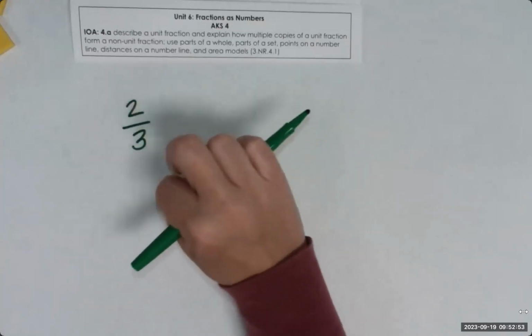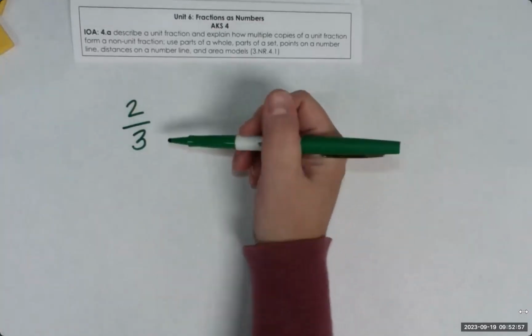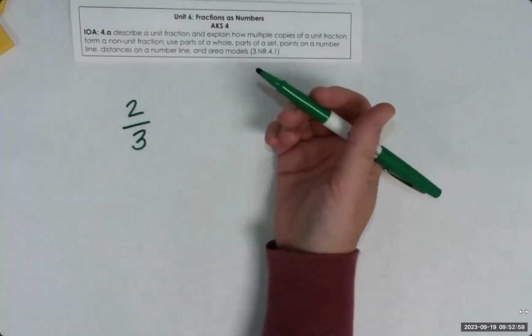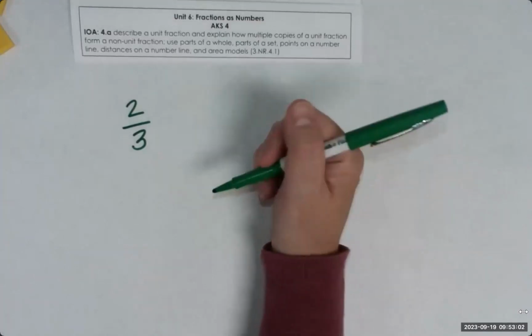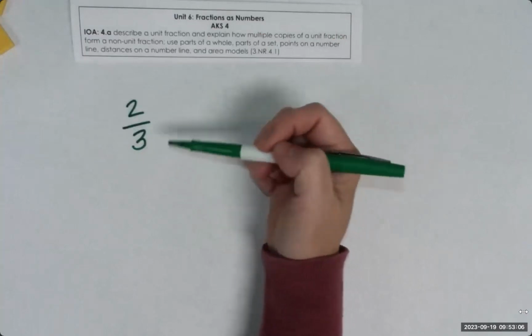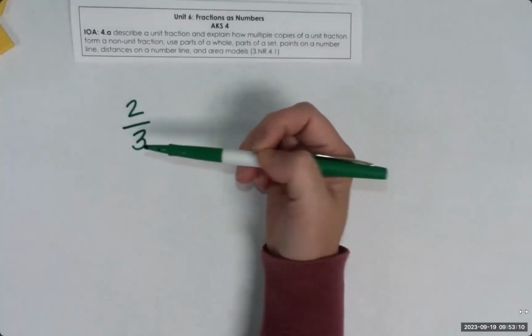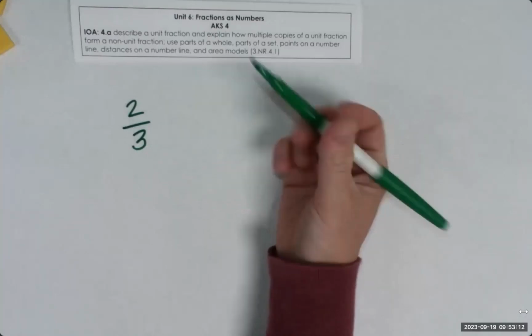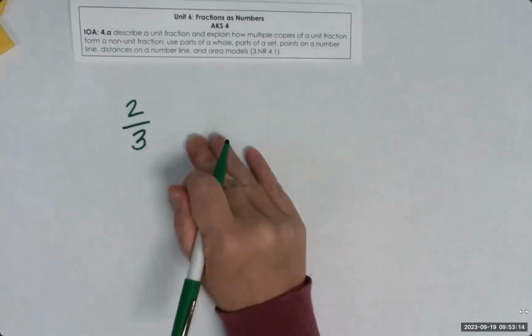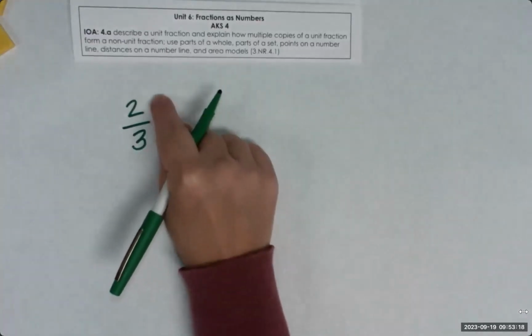So in this case, it could be that she walked 2/3 of the way home from school, and the distance home from school was 1 mile. Okay, so in this fractional part, I have 2 parts of the 3 equal parts. So again, this is what we call a non-unit fraction. I know it's a non-unit fraction because my numerator is greater than 1.